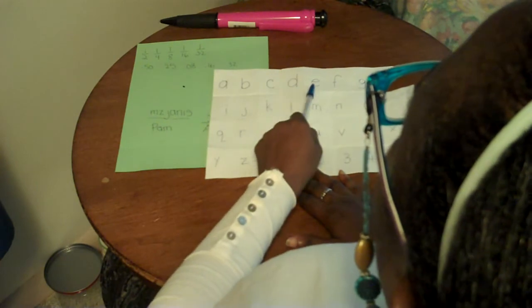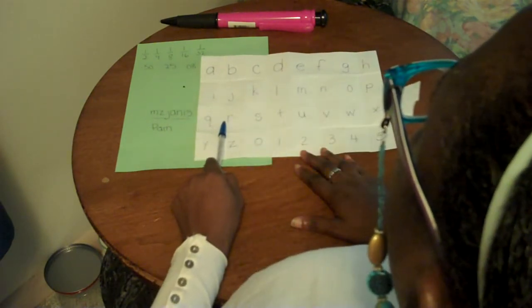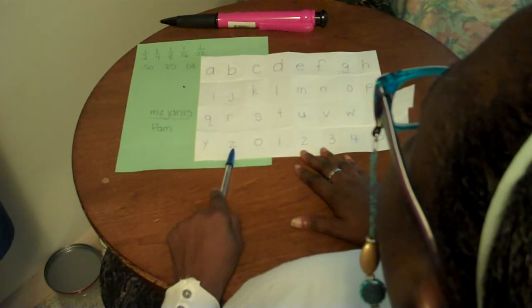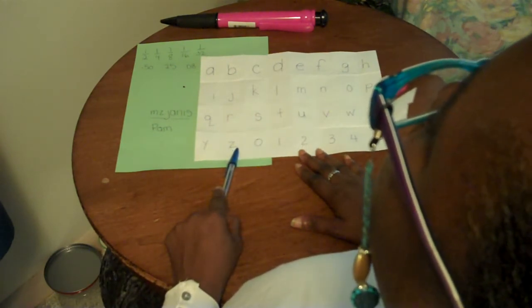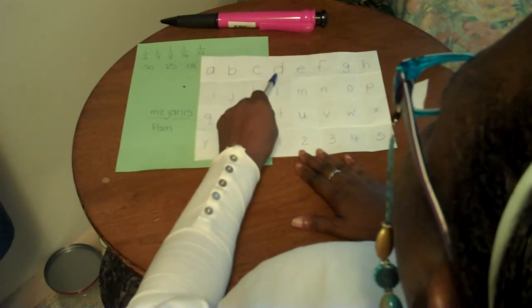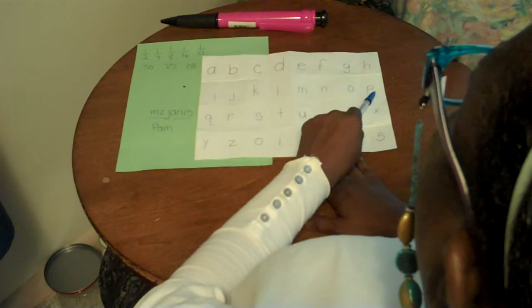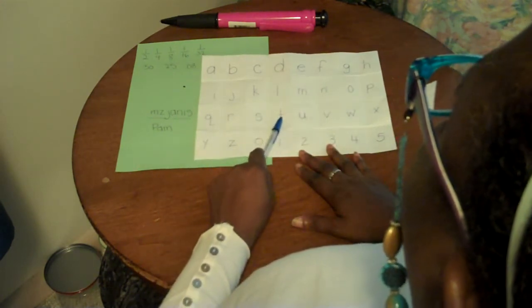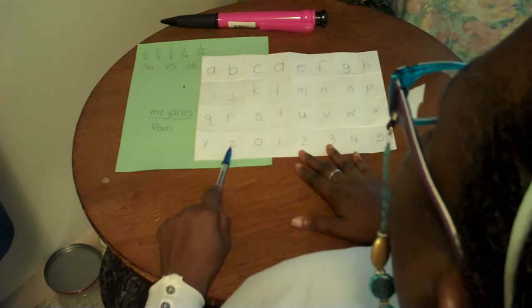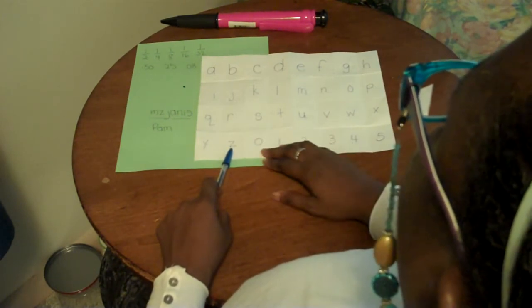A, B, C, D, F, G, H, I, J, K, L, M, N, O, P, K, R, S, T, A, V, W, X, Y, and Z. Now I know my alphabet sounds. Sing with me the next time around.